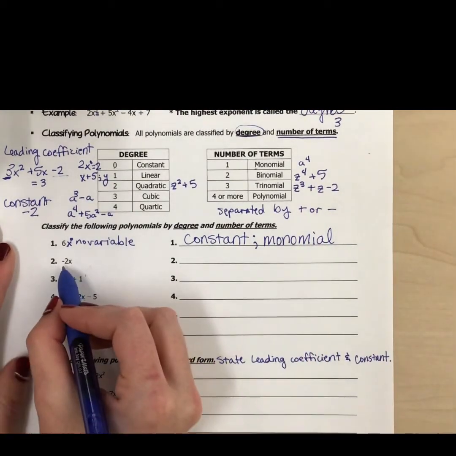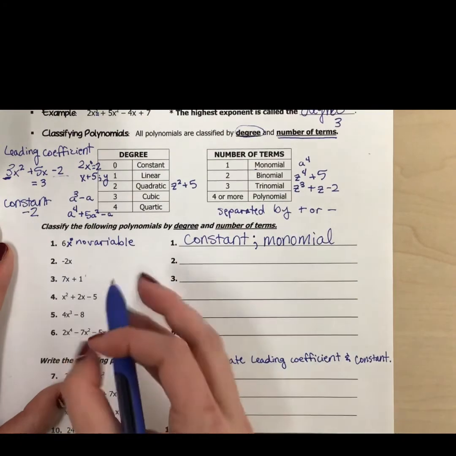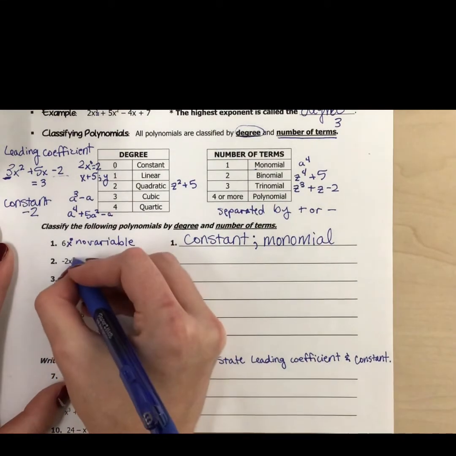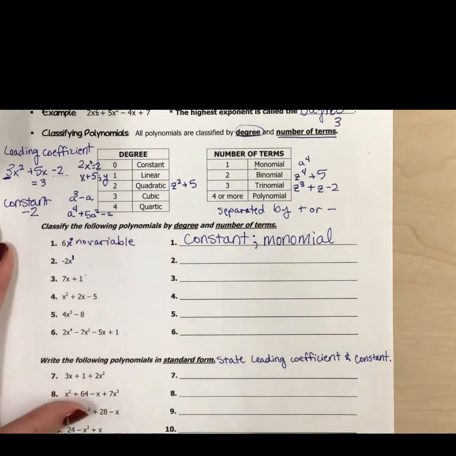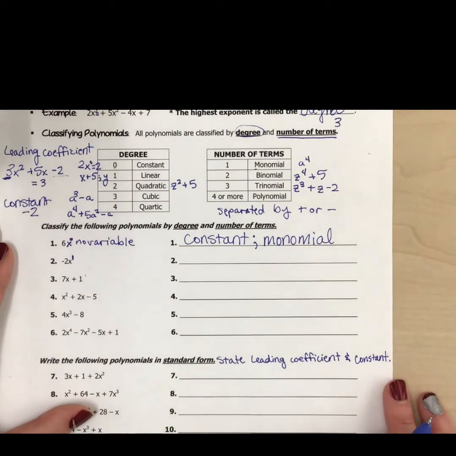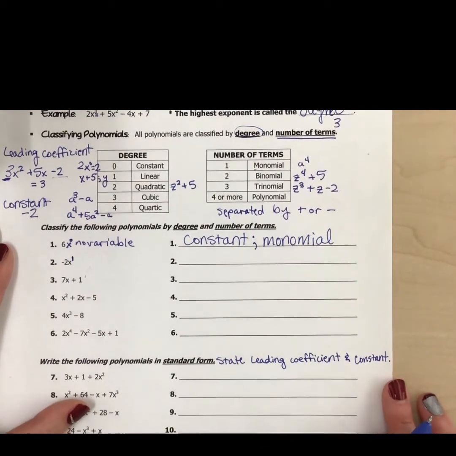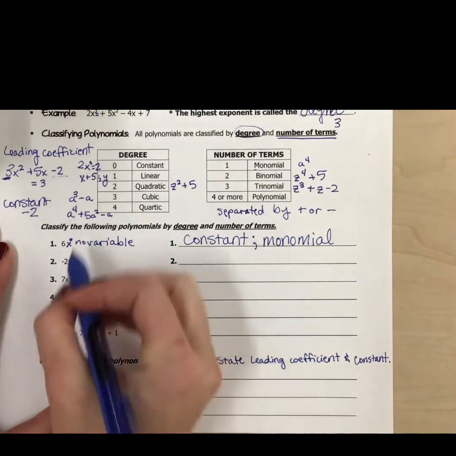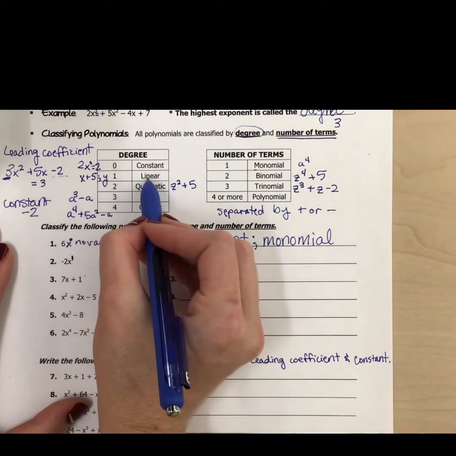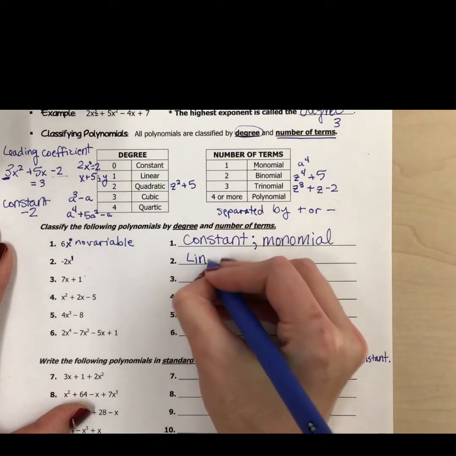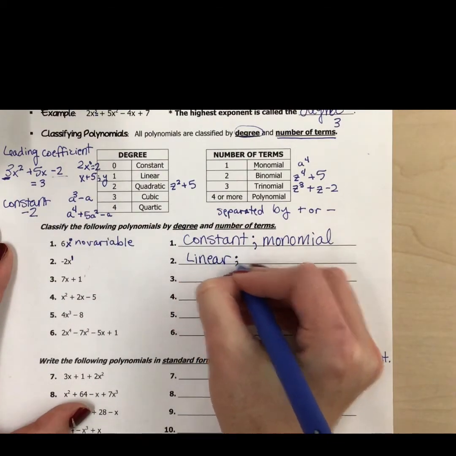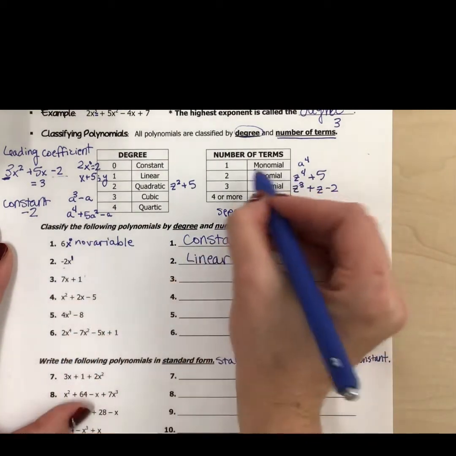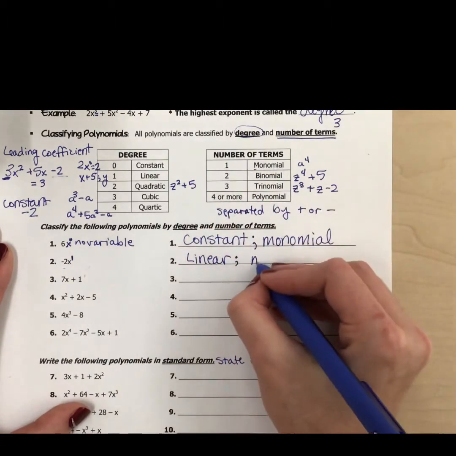Example 2, we have -2x. Whenever you see just one variable, that means the exponent is just 1. If it doesn't tell you what the exponent is on your variable, that means it is one of those variables. In this case, 1 degree is linear. And we have just one thing again, that's a monomial.